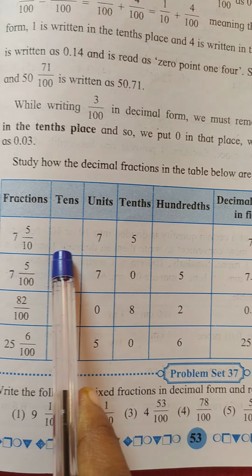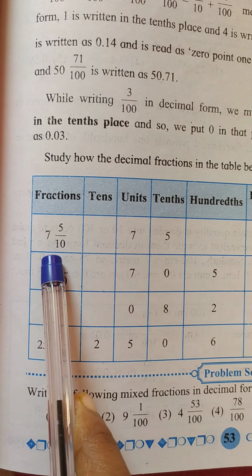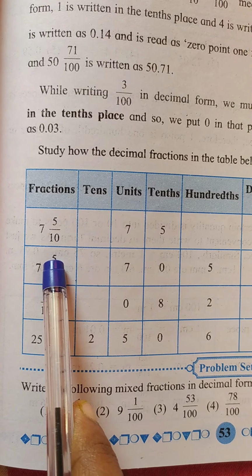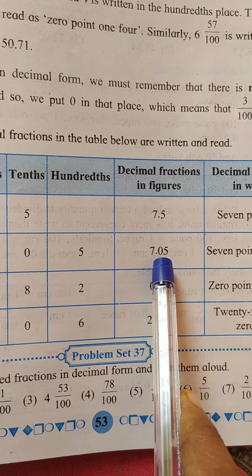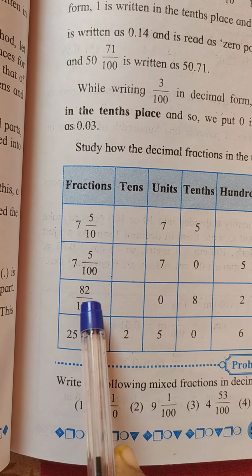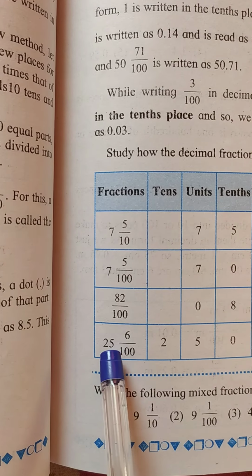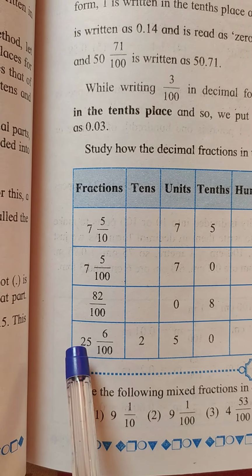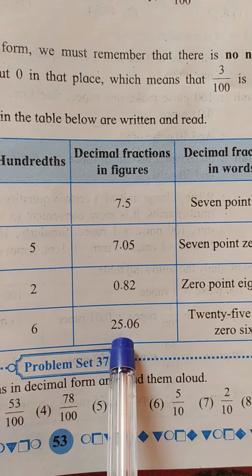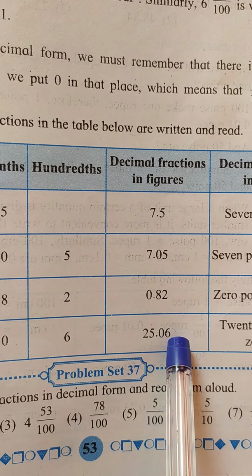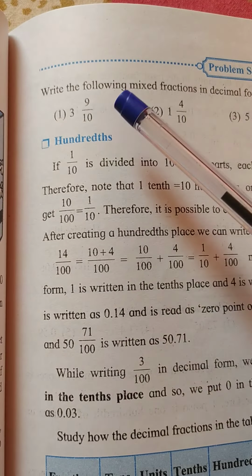Look at these examples here. 7 and 5 upon 10 is 7.5. 7 and 5 upon 100. So 2 places to the left, first 5, then there is no other number, so put a 0 and the point comes before that. So your answer is 7.05. 82 upon 100, 1 and second place, 0.82. Next, 25 and 6 upon 100. 25, 2 places to the left, 6 and then comes 0. So 25.06.